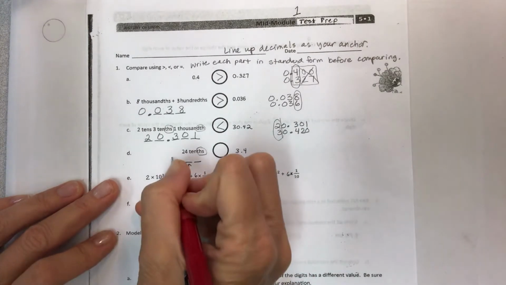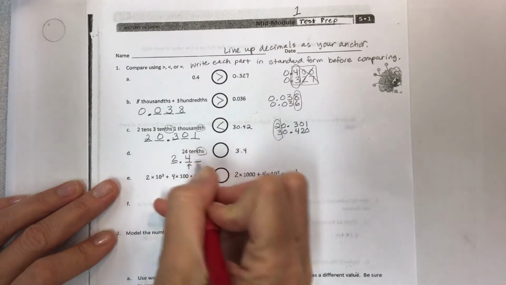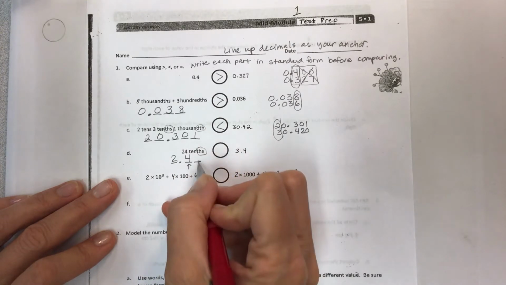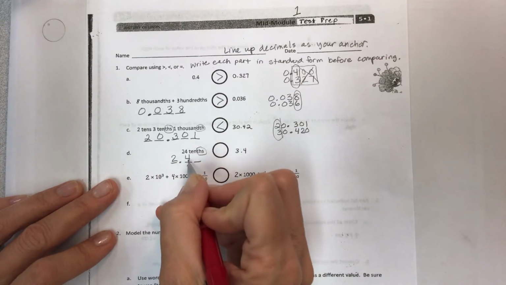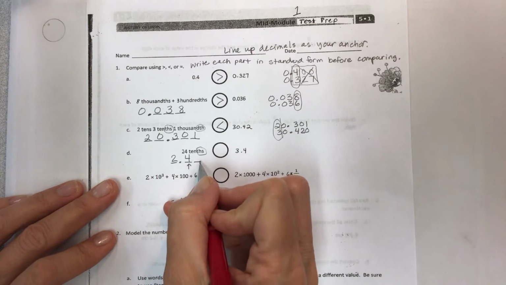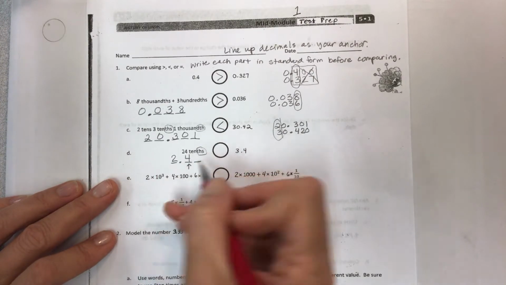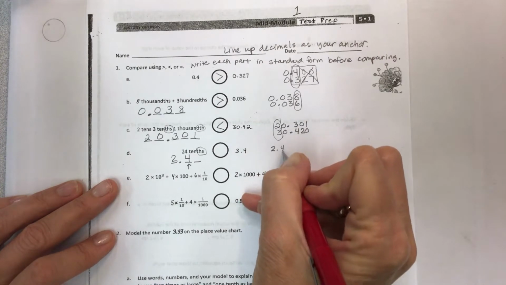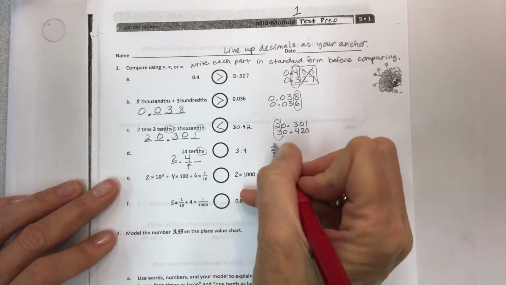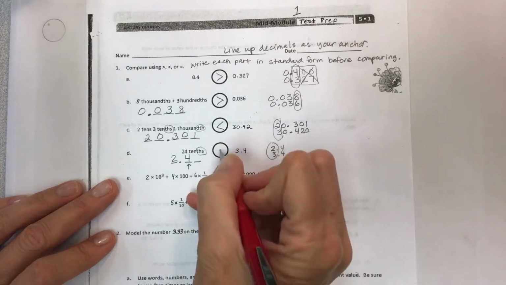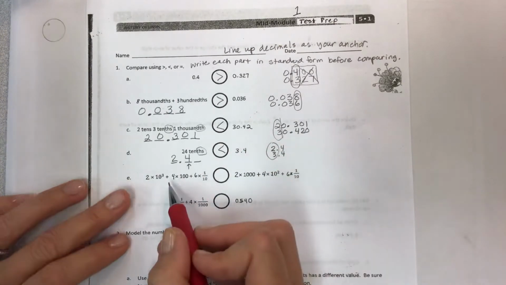24 tenths. It stops here. We are not going into the hundredths place at all. A lot of students will put 24, and I'll say, nope, because it has to end in this spot right here, the tenths. So it's 2.4 compared with 3.4, and this is our comparing place in the ones. 3 is greater. Let's do another one.